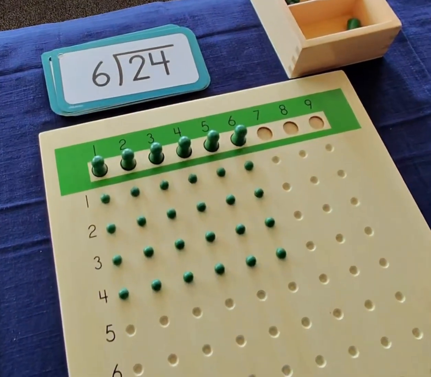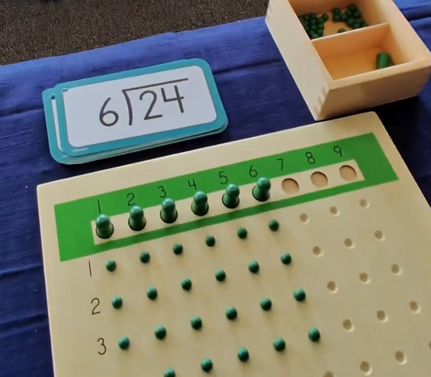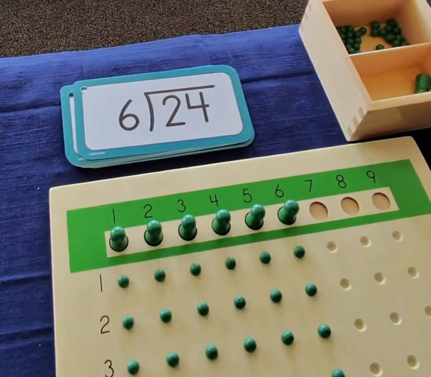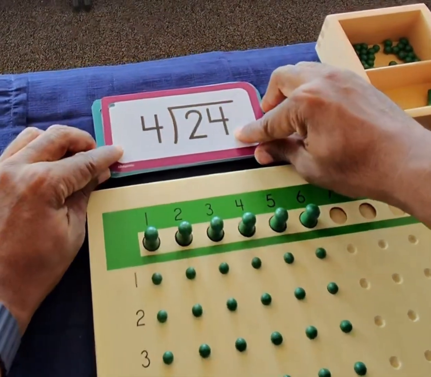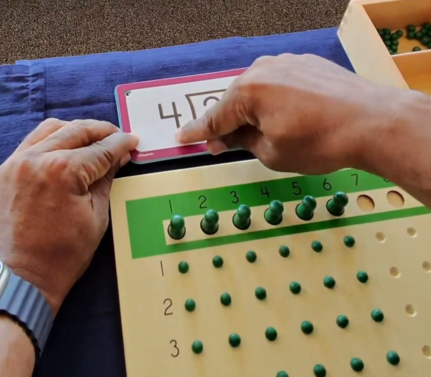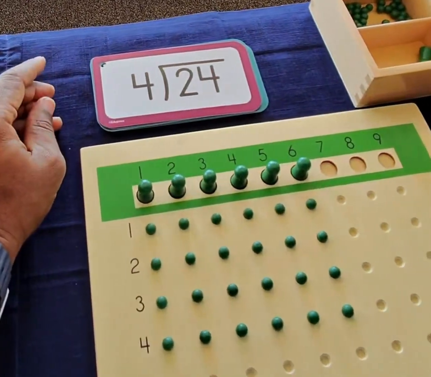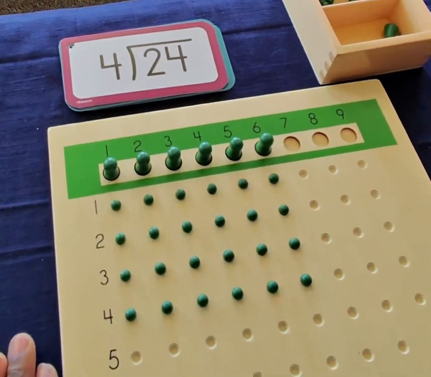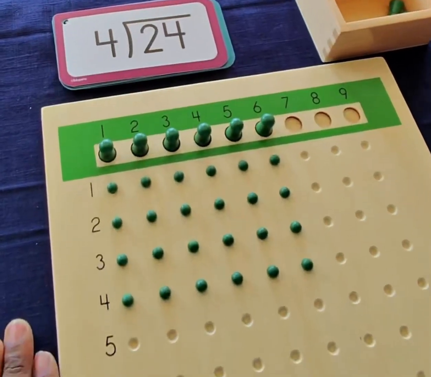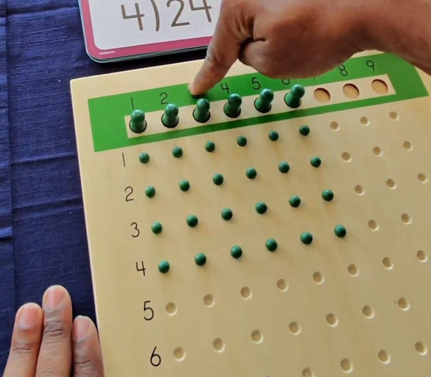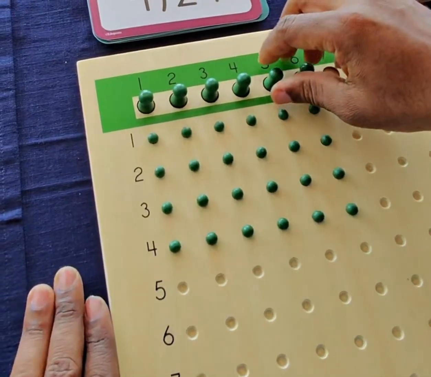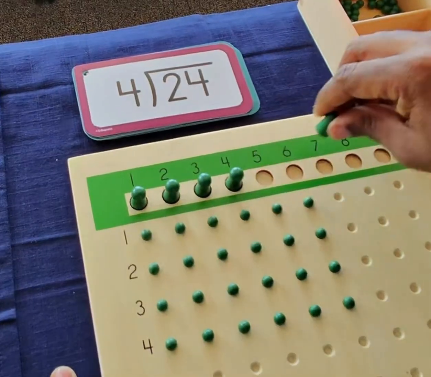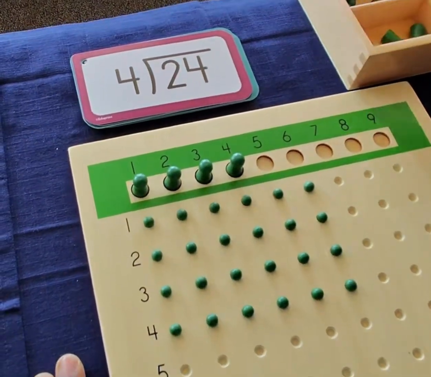All right, let's try another problem. Now, remember our wonderful example of 24 being the dividend divided by 4 kids. Now, obviously, we got how many kids too many? Got 2 kids too many. Sorry, kids, go swimming. Going to the pool.